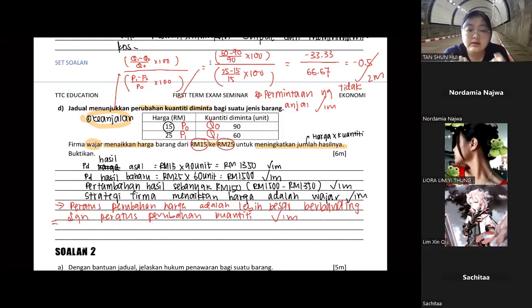But if you calculate and your answer is anjal, it will be the opposite. Anjal means I have a big reaction to the price. So can you increase the price and hope to earn more money? No, you have to reduce the price to earn more money. That's why you see Starbucks. Can Starbucks increase the price and hope to earn more money? No. That's why recently you see Starbucks continuously doing promotions.